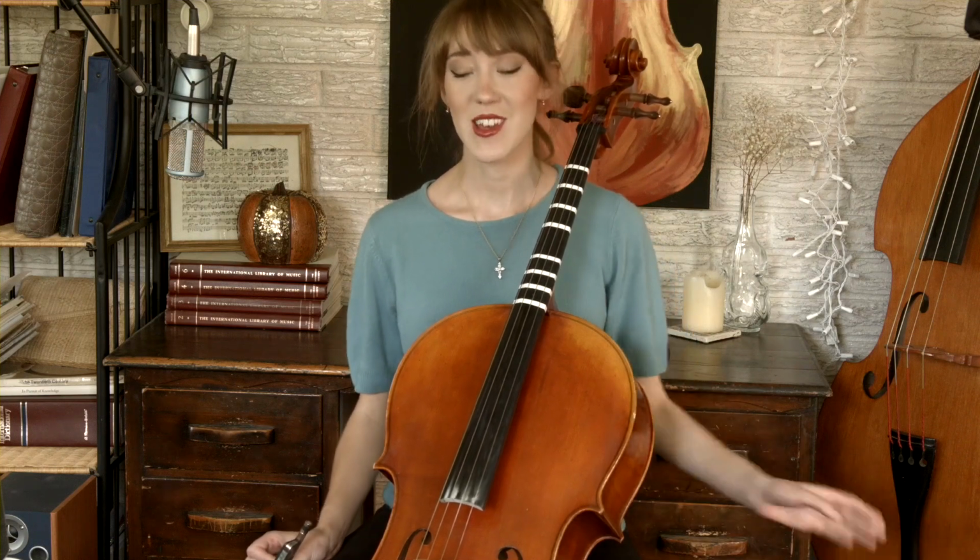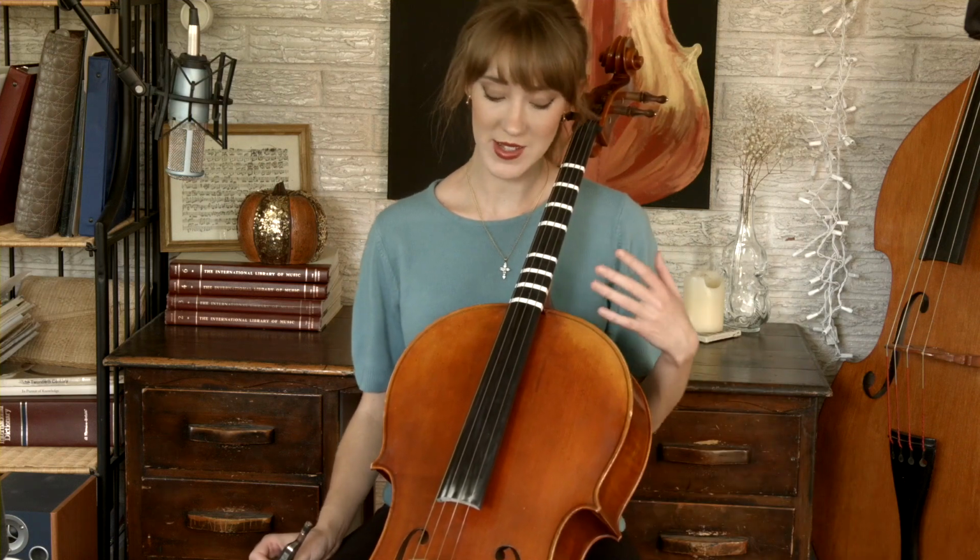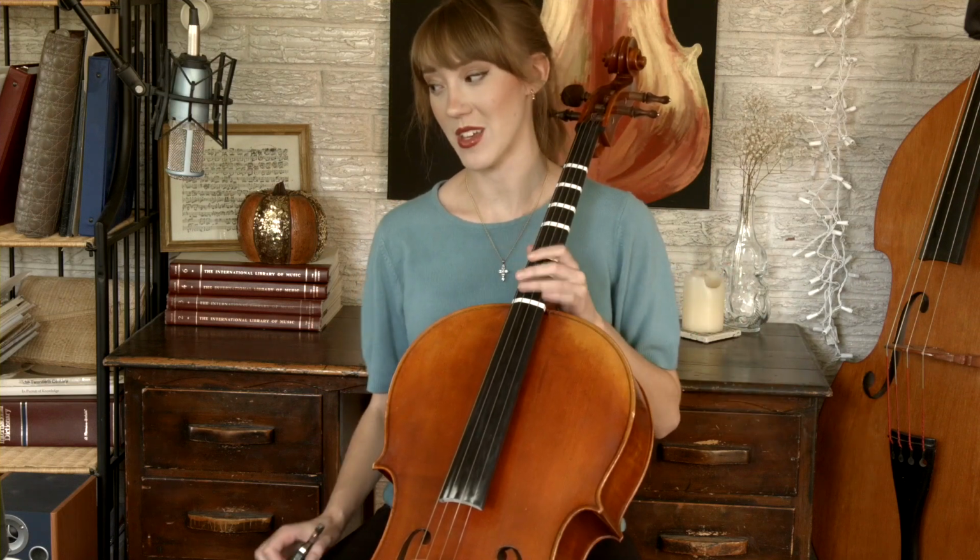Today I'm going to teach you how to read off of a chord chart. Now, for those of you who play piano or guitar, you're probably used to reading chord charts, and it makes sense because those instruments play chords. But for those of us who have more melodic instruments, we have to improvise. So that's basically what I'm going to be showing you today, is how to improvise off of a chord chart.